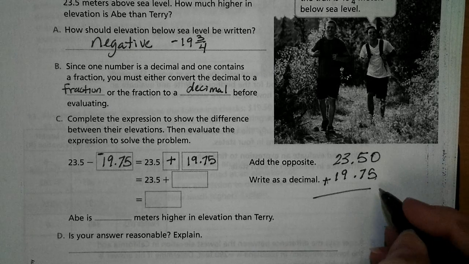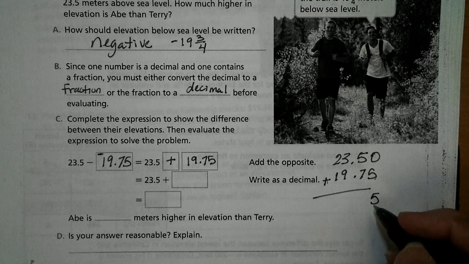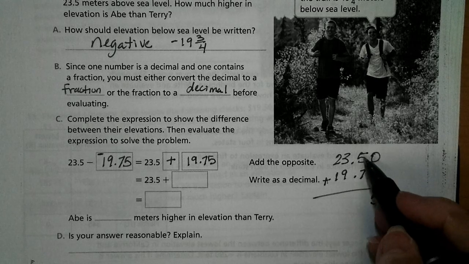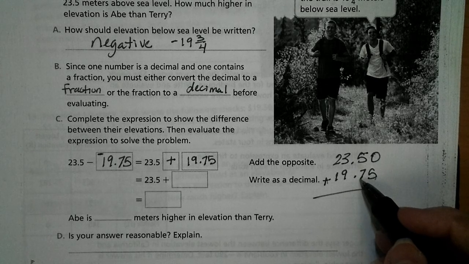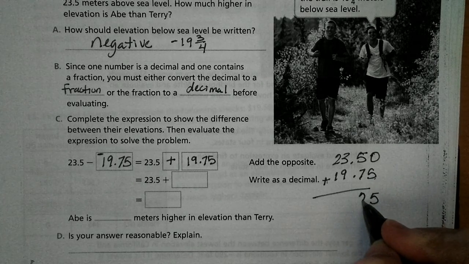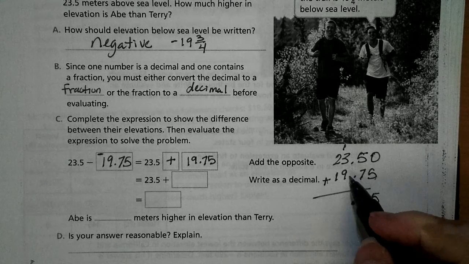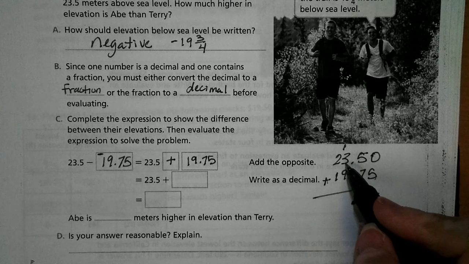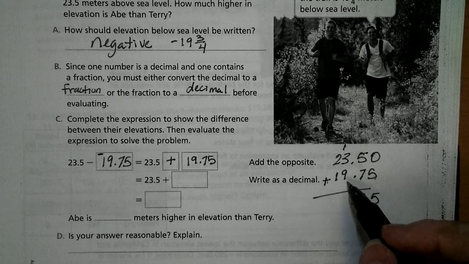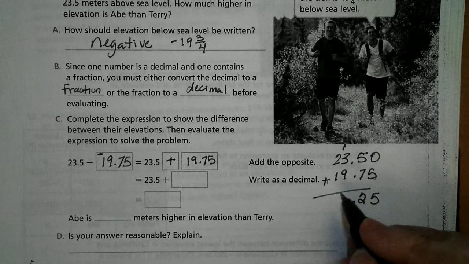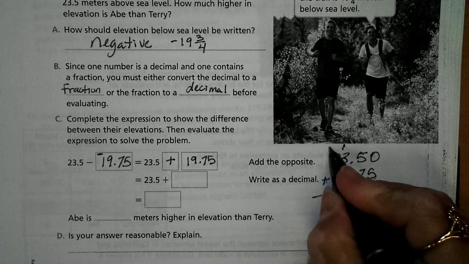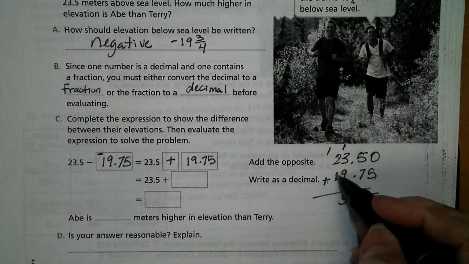So 0 and 5 is 5. 5 and 7 is 12. So 9 plus 3, actually we could do 9 and 1 is 10, right? Plus 3 is 13. And then 2, 3, 4.